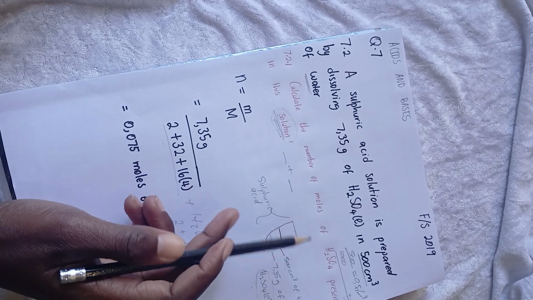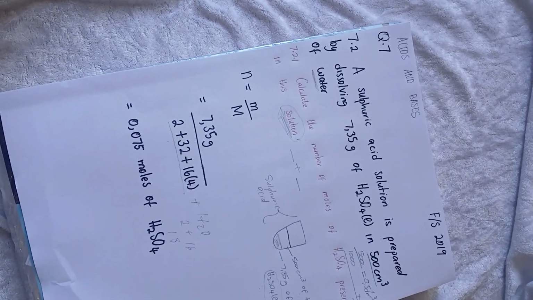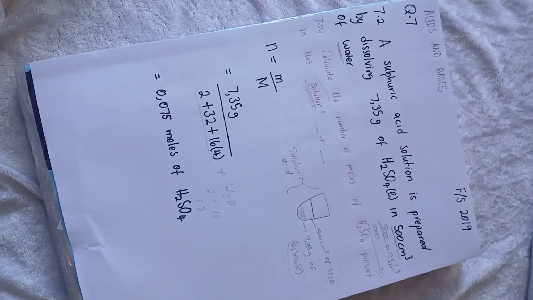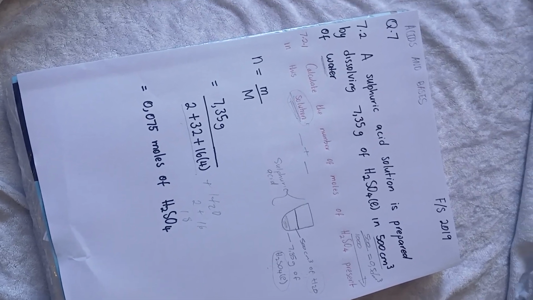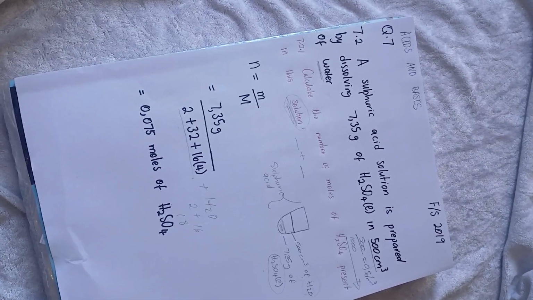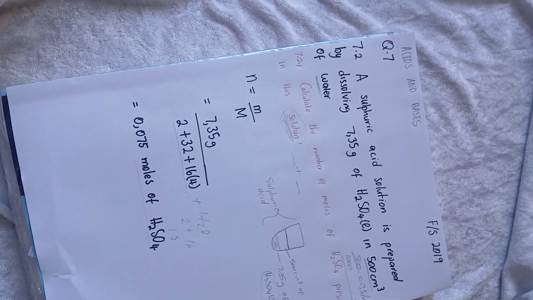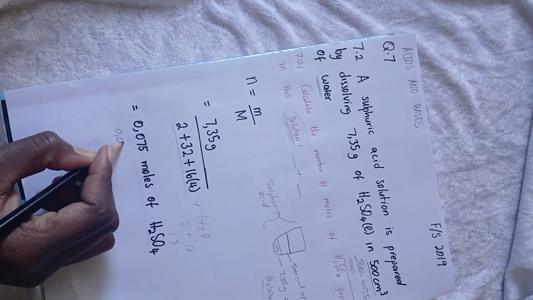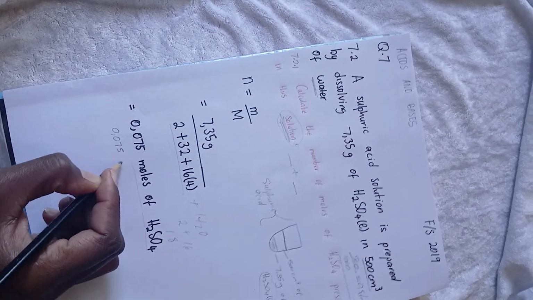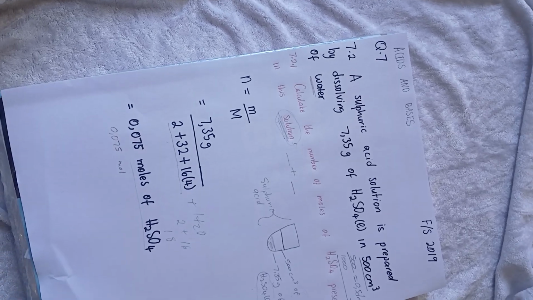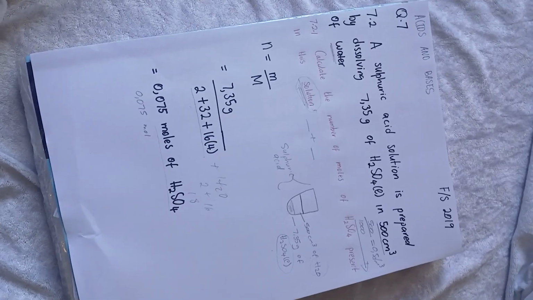I don't know if I'm making sense, but I hope this plays a significant role. If you put this in the calculator, you are going to get 0.05, and then you have to label it as moles of H2SO4. Others write it like this: 0.075 mole. They just answer it like that. It's still fine.